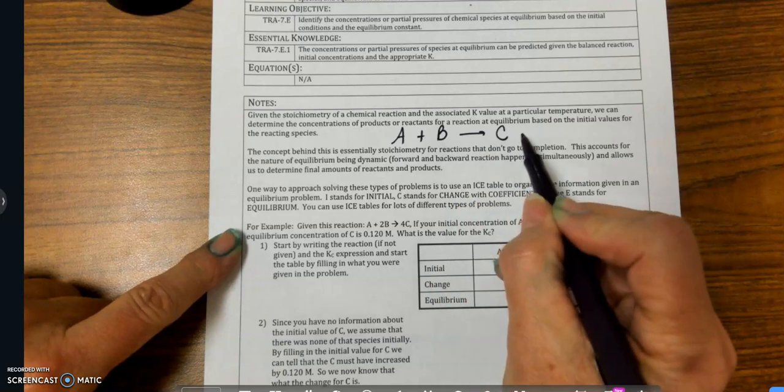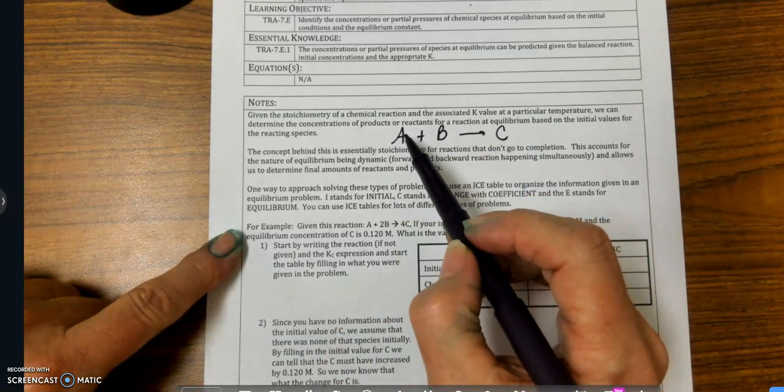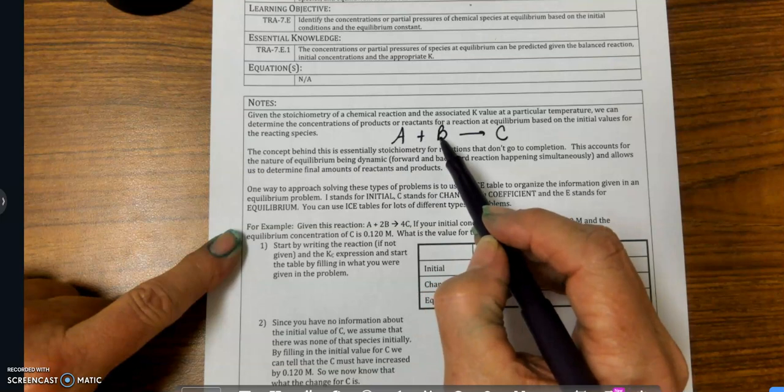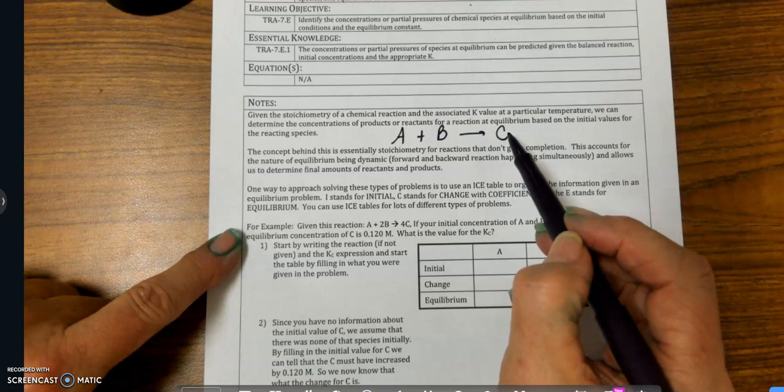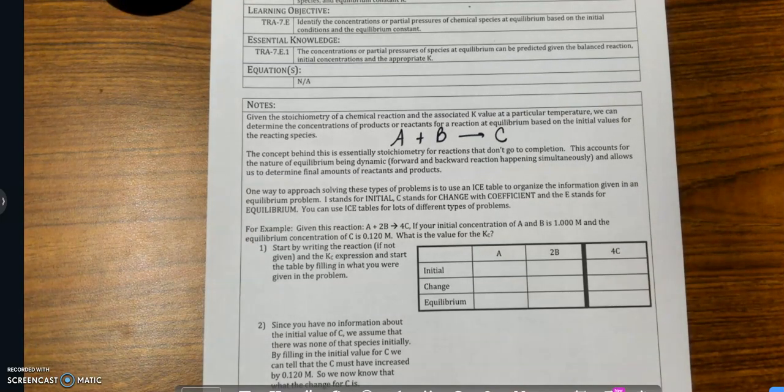A plus B goes to C. And most students assume that in every chemical reaction, A and B react to completion, and at the end of the reaction, all I'm going to have is C. But what you're learning in this unit, that's not always the case. Some species, the reactants and products, are in equilibrium with each other, which means there's a little bit of reactants and a little bit of products at the end of the reaction time. So now I've got a problem, because at the end of the reaction, I'm not going to have just C, I'm going to have A, B, and C.